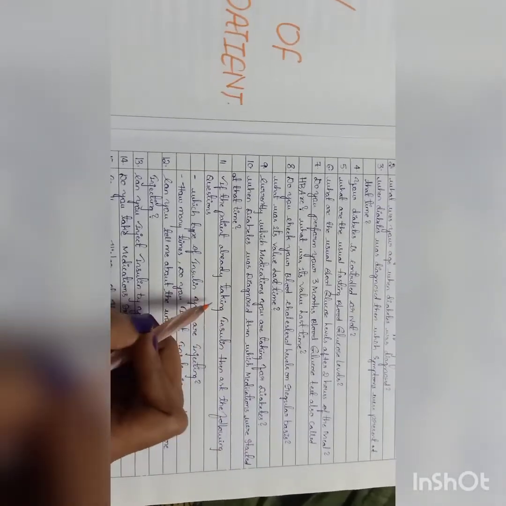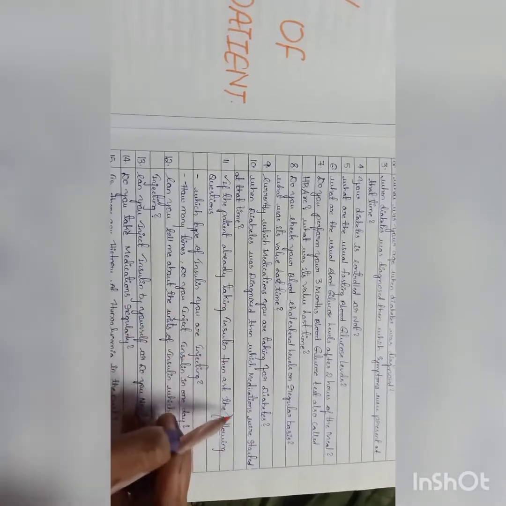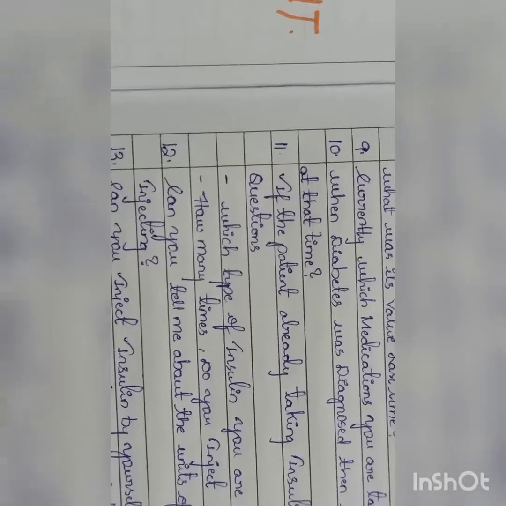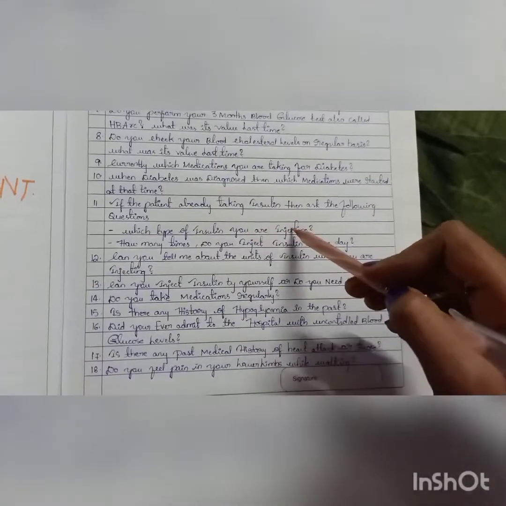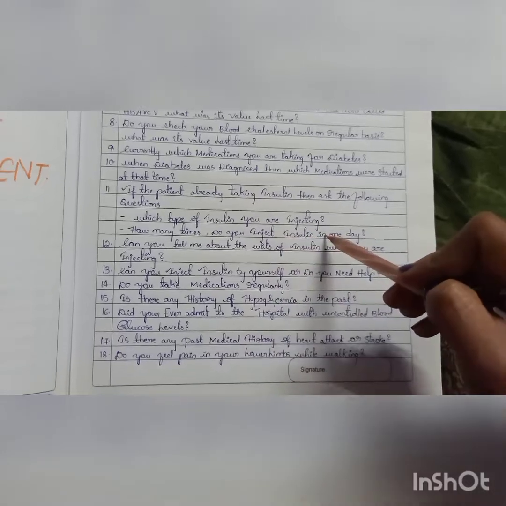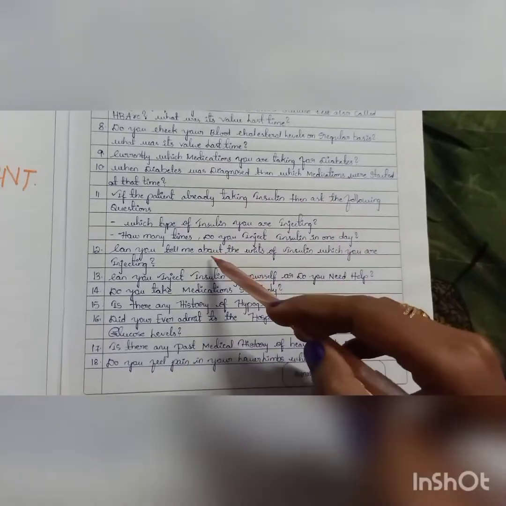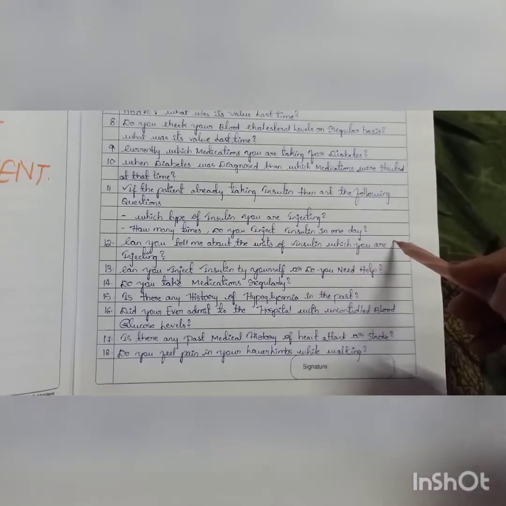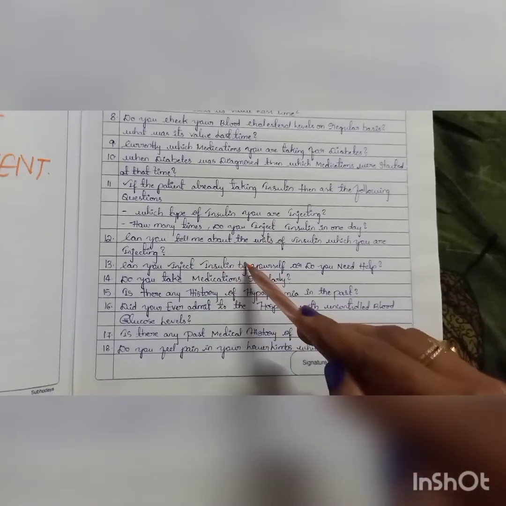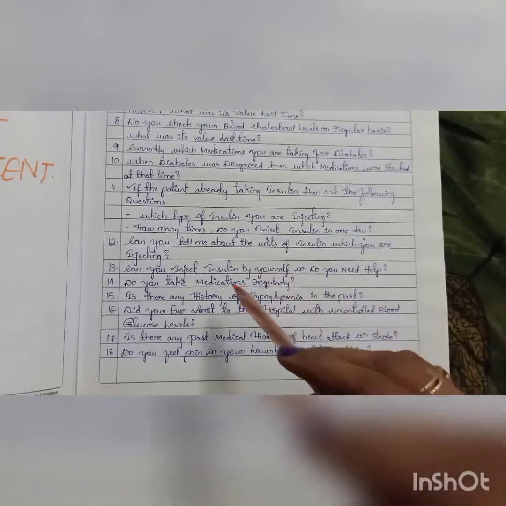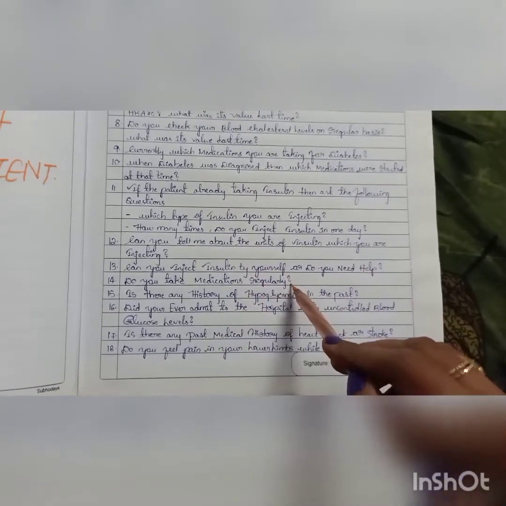So if the patient is already taking insulin, then we have to ask the following questions, like which type of insulin are you injecting, and how many times do you inject insulin in one day, and can you tell me about the units of insulin which you are injecting. Can you inject the insulin by yourself or do you need help? Do you take medications regularly or not?